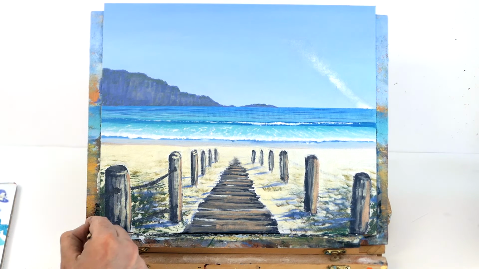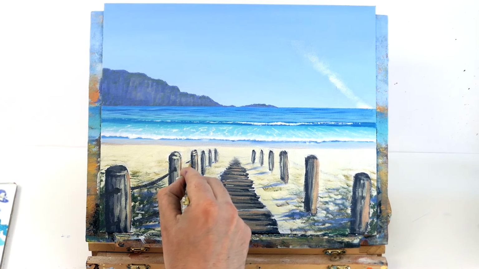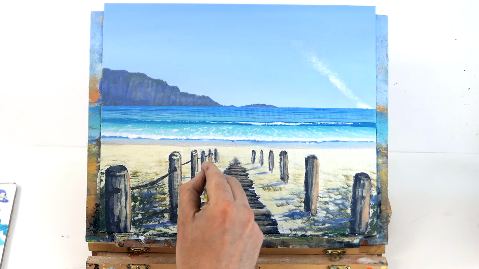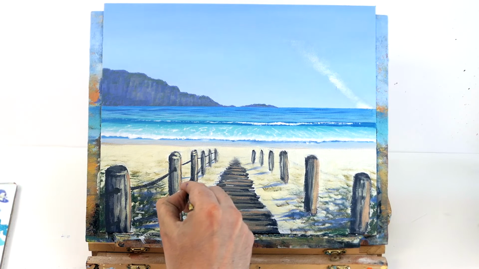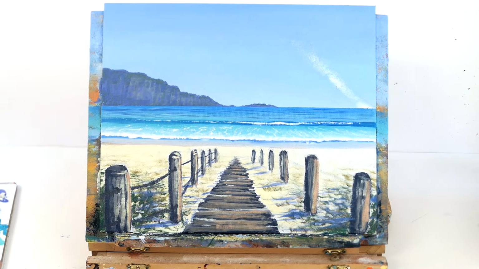So let's just create a little sort of rope bridge. There we go. So I'm just interlocking these areas just to make it look like some rope.